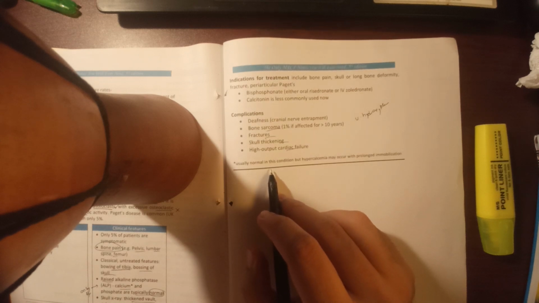Calcium is usually normal in this condition. There is calcium, but hypercalcemia can occur with prolonged immobilization.